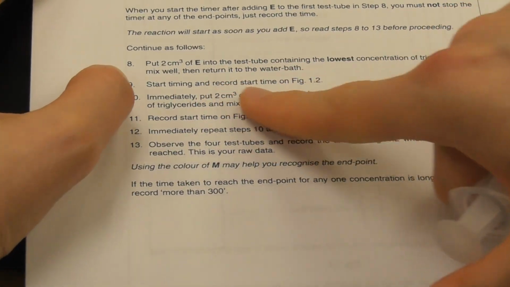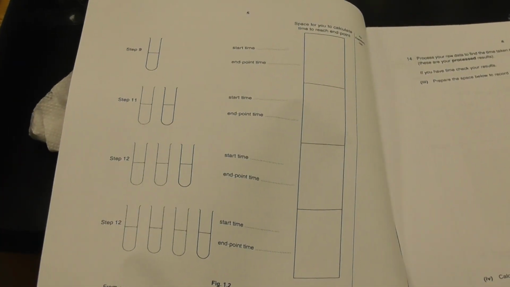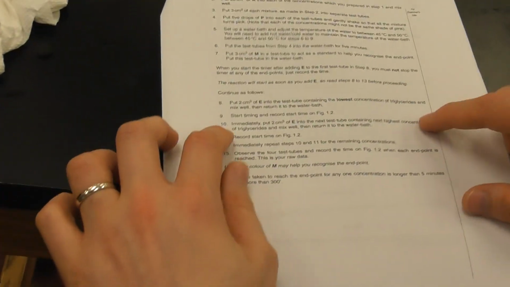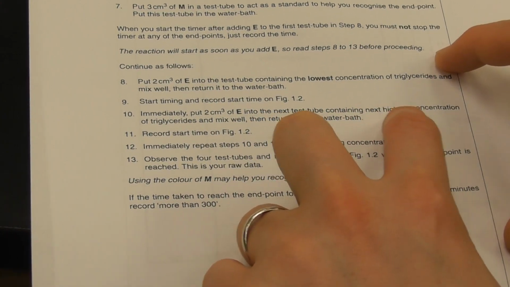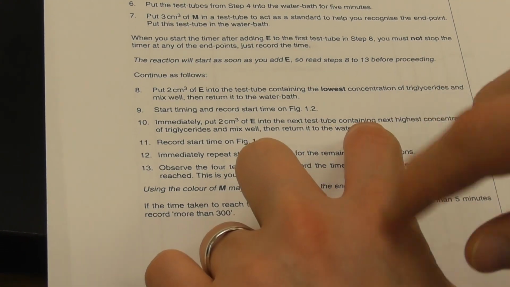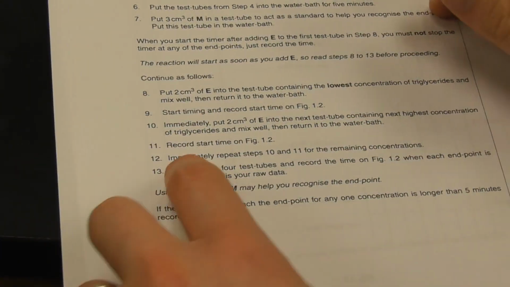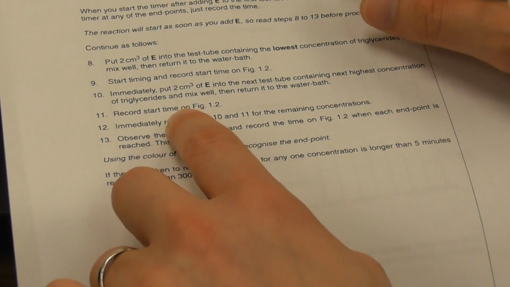We're going to start timing and record the times on figure 1.2. Figure 1.2 is this one. This is the figure 1.2. Now, immediately put 2 cubic centimeters into the next test tube containing the next highest concentration of triglycerides. Mix well, then return to the water bath. Our next highest was 3. Then we record the start time on figure 1.2.